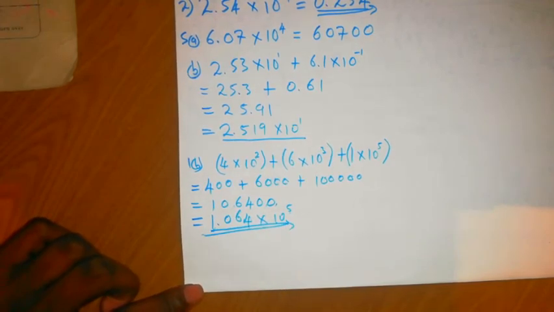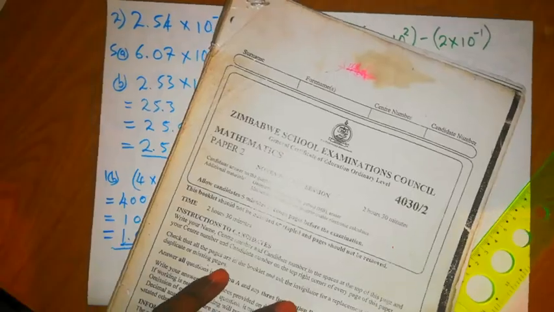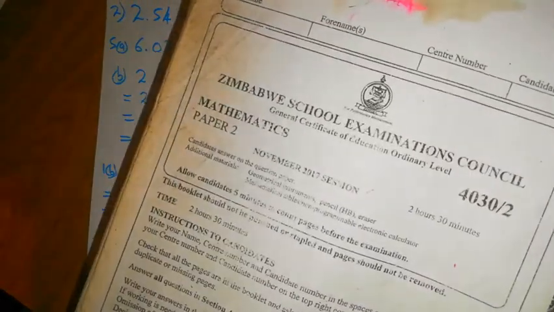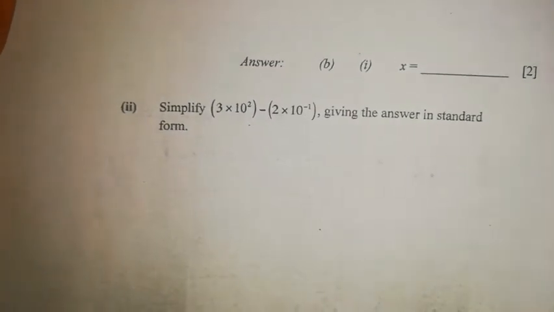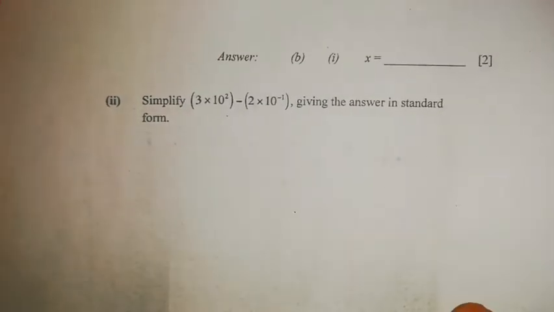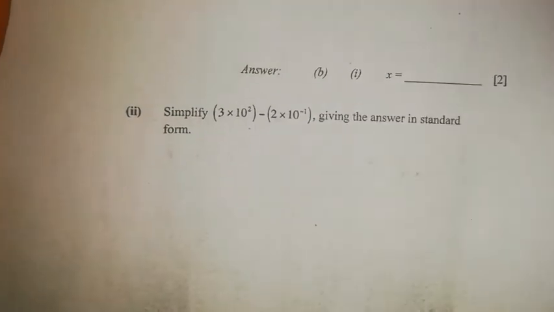Let's move on to the other question paper. Okay, so we're doing our subtraction. That's November 2017. There is the question, it's number 5B, item 2. Simplify. So we're still subtracting. We have to first convert everything into ordinary form.